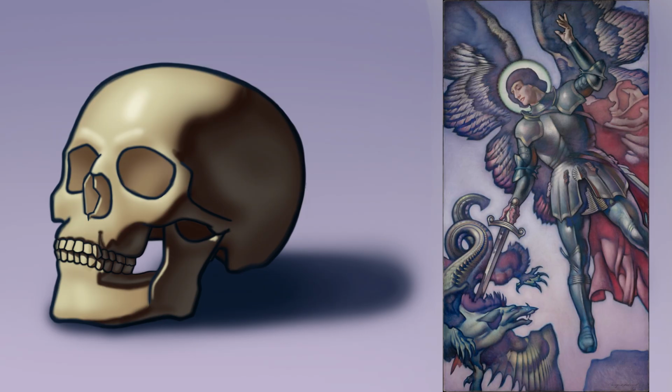I could also take inspiration from the artistic choices made in other artists' work. For example, in this study, I imitate the style of St. Michael Slaying the Dragon by George Hawley Hallowell. I use distinct shapes with smooth, subtle gradients and outlines with soft edges.